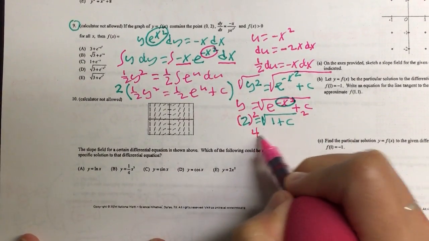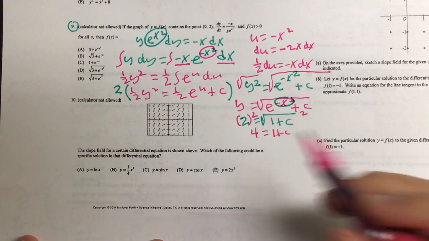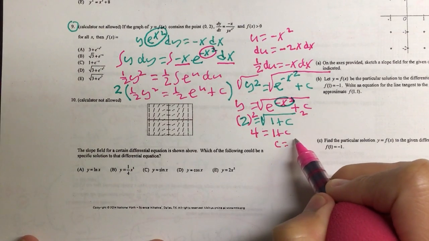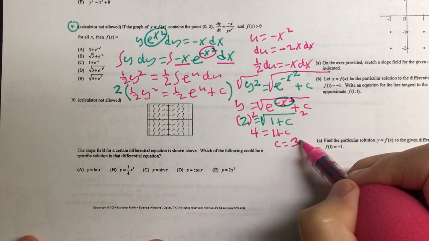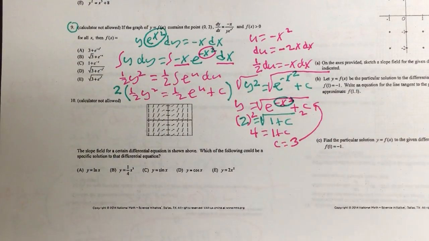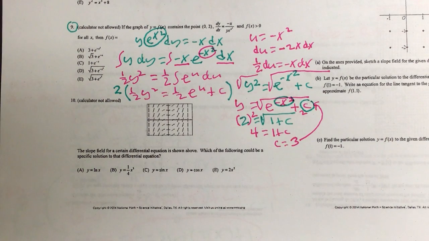So that's going to give us 4 is equal to 1 plus c. So our c value is how many? 3. So I need to plug this back in to the original. When I plug back in the 3 here, that's going to match which answer choice? D it is.